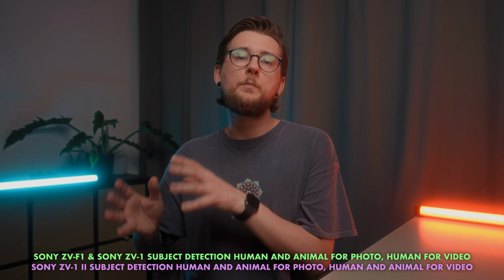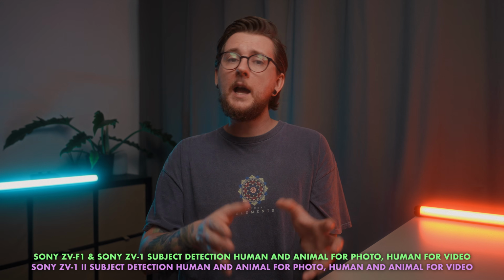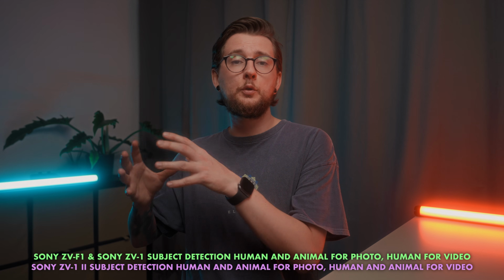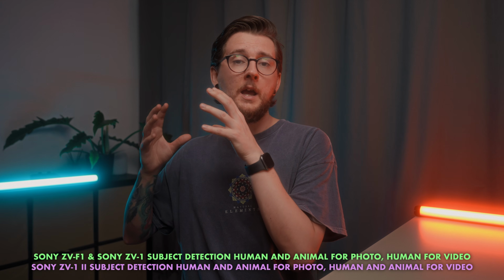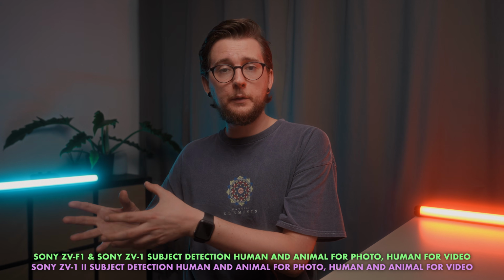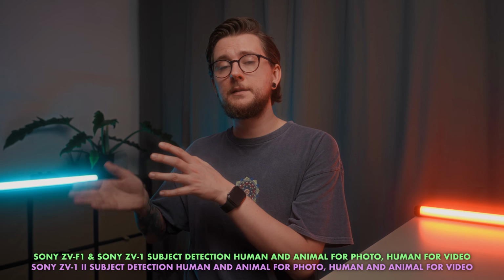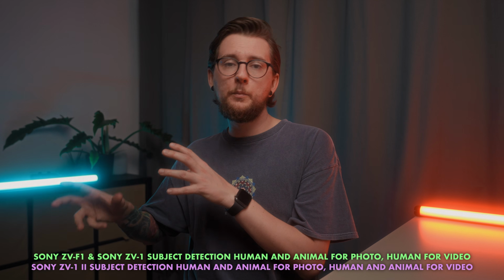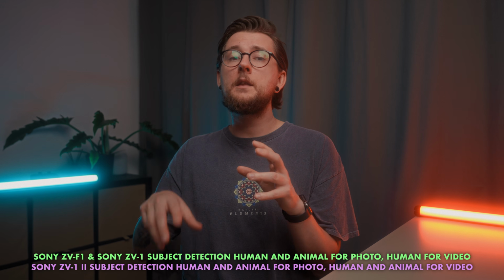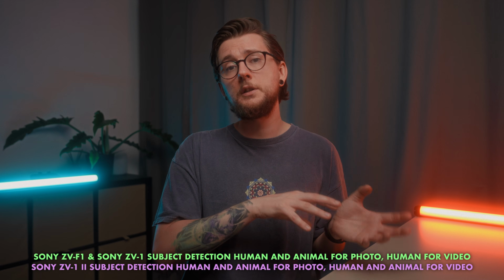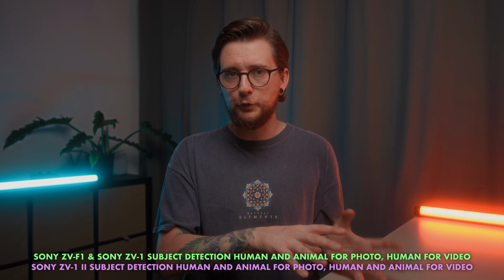And the ZV-1 Mark II, if you're recording animals, might be better for you because you'll be able to use the animal detection autofocus in the ZV-1 Mark II in video mode, whereas in the ZV-1 and ZV-1F you're gonna only be able to use that in photo mode.